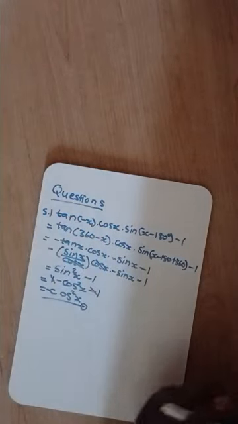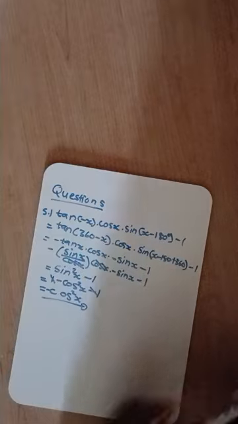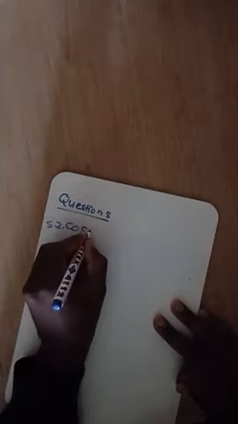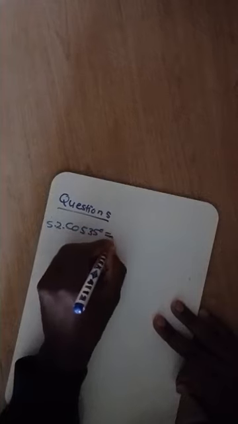And then when we go to 5.2, we are given cos of 35 degrees equals m.